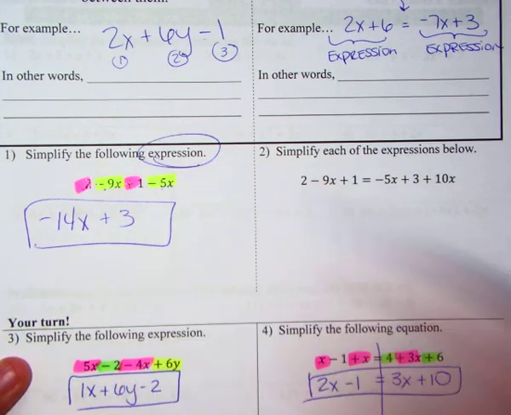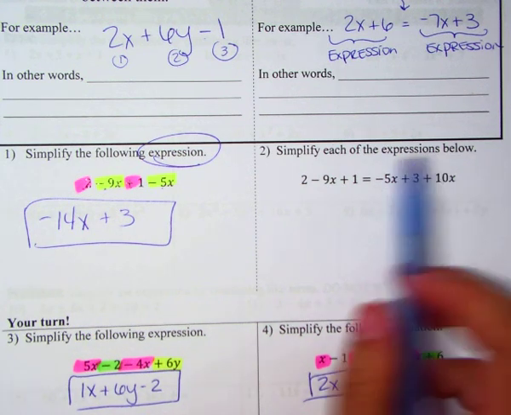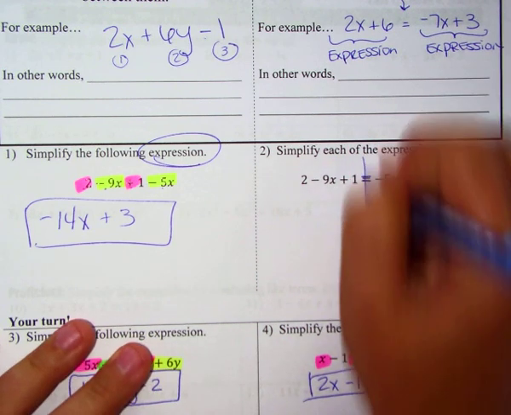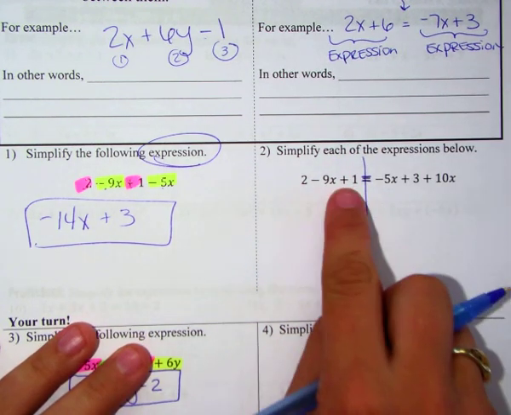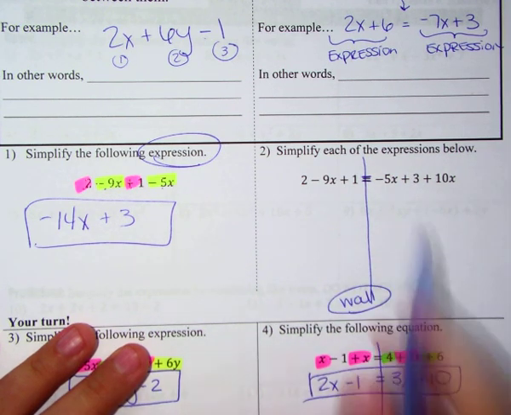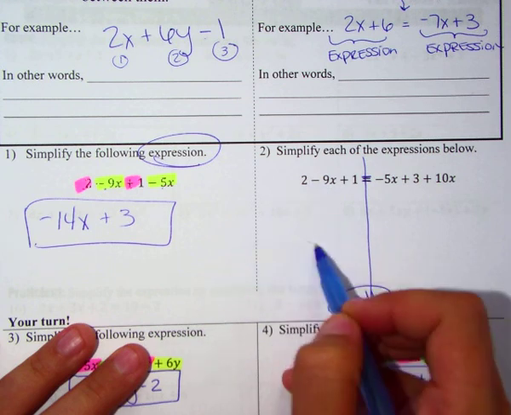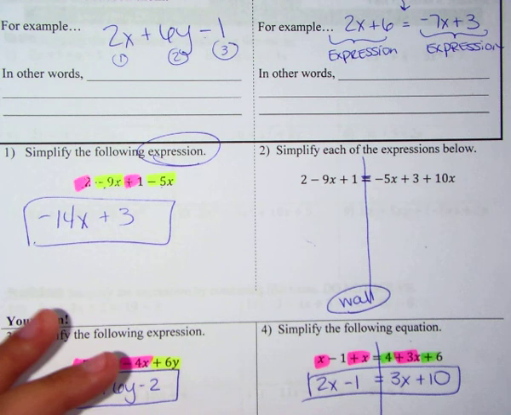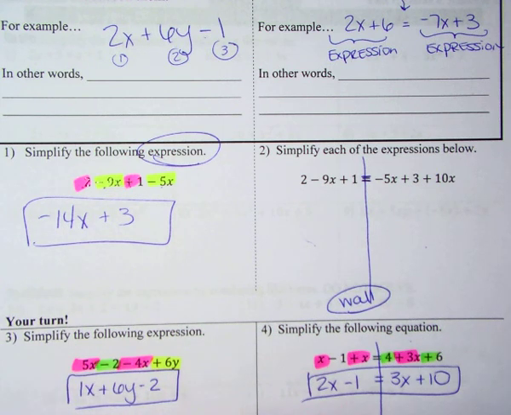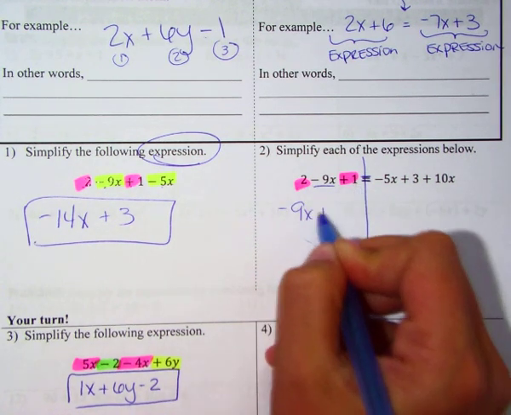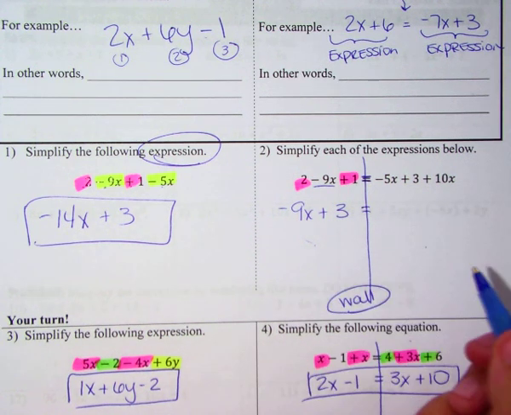This was an expression. On number 2, we need to simplify each of the expressions. This equal sign in an equation is going to separate two expressions. It's like a wall. Okay, you can't cross over the wall. So what I'm going to do is simplify the left and simplify the right, and I'm just going to leave it. So on the left, I have two constants, and then I have a negative 9x. So I'm just going to write the negative 9x, and 2 plus 1 is 3. I'm going to leave it like that.